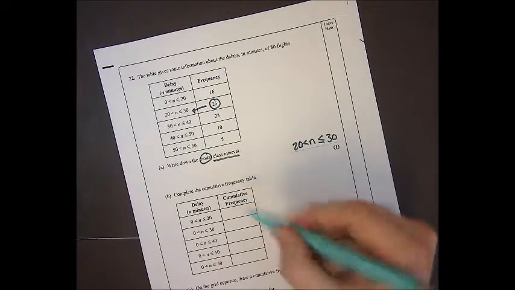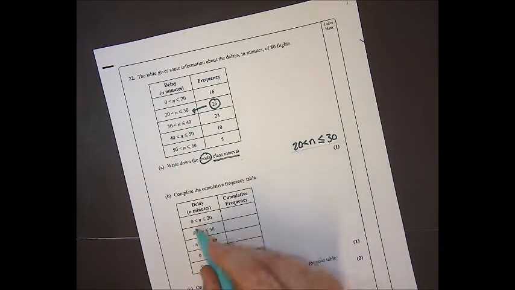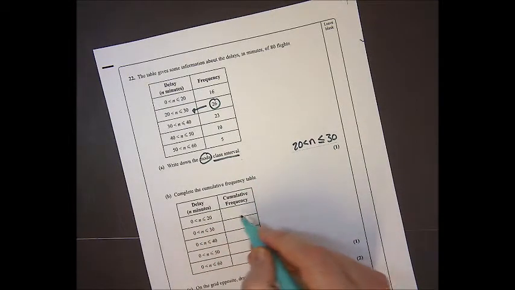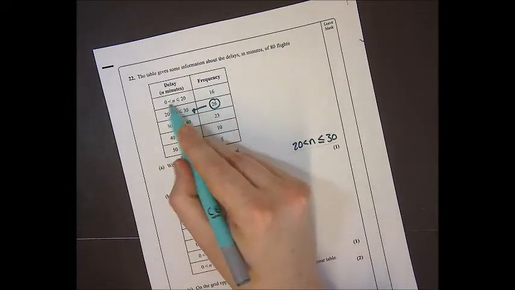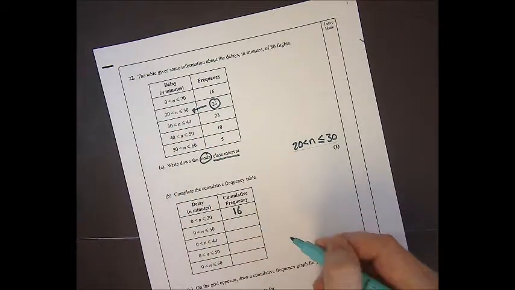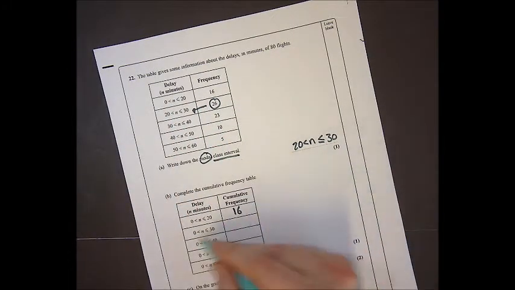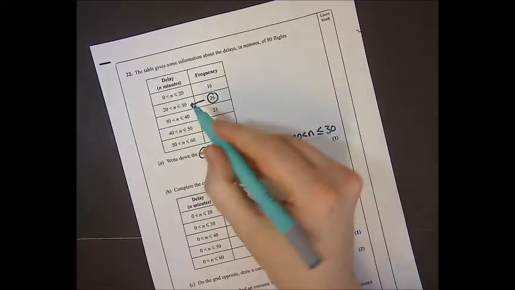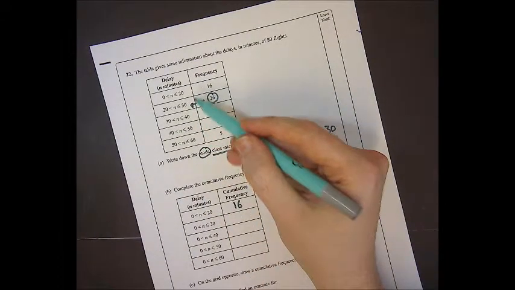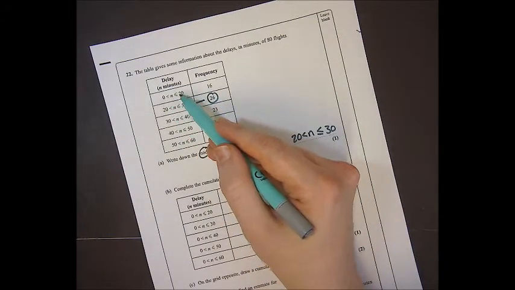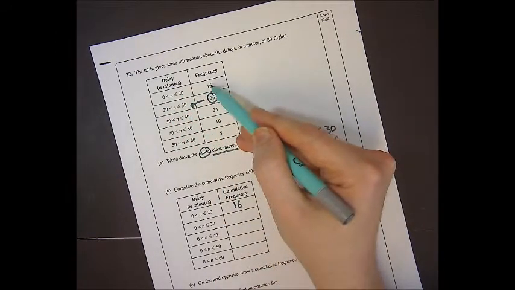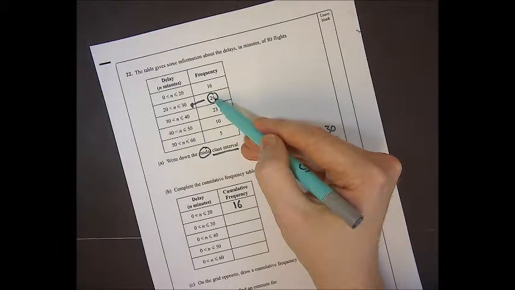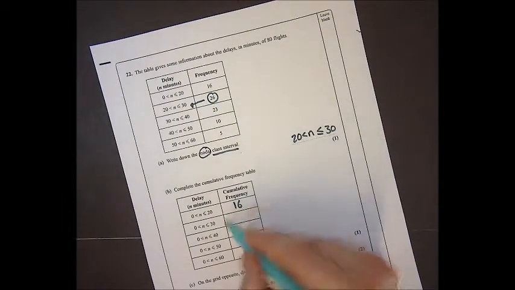Now, cumulative frequency. First of all, we've got one entry that is very easy. The delay between 0 and 20 minutes we've already got. It's 16. The 0 to 30 category is on this first table. It's the 0 to 20 category and the 20 to 30 category. So it is the 16 plus the 26. So that is 42.